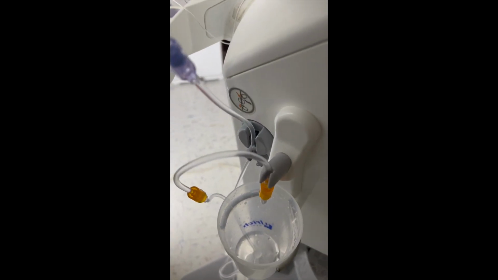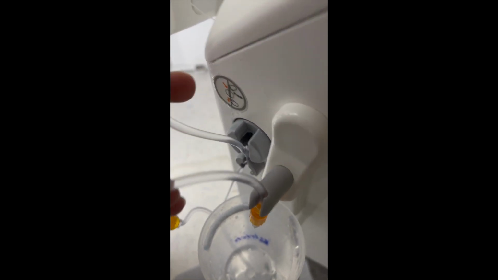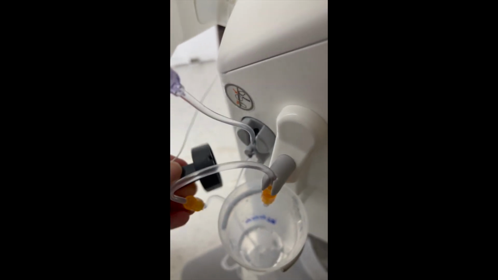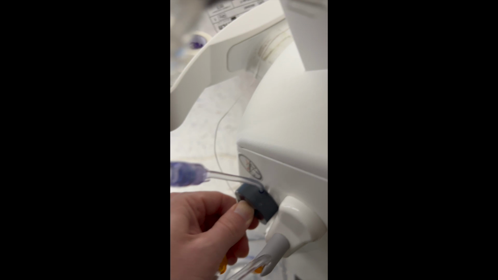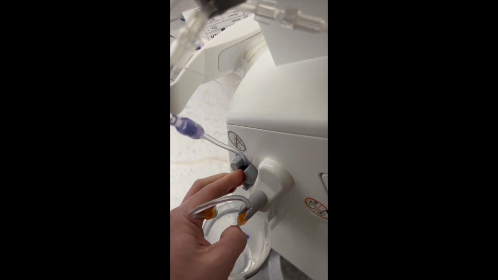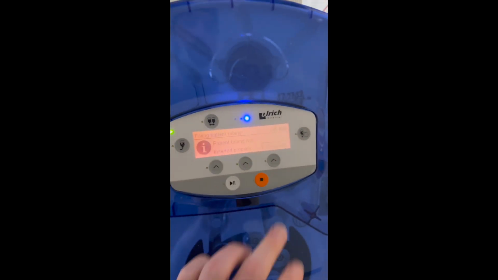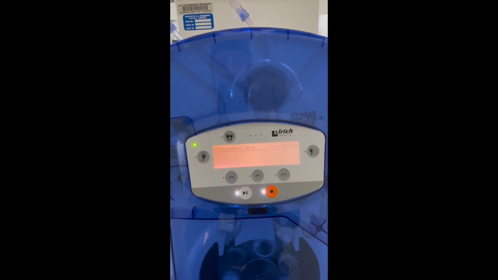Some common issues you may see whenever setting this up is you may see patient tubing not inserted properly. That basically just means over here, we didn't push it into the side here. So you get your little doohickey button pusher, push up against it real firm, and then once it's all the way in there, then you can restart. And you'll get that go ahead okay.